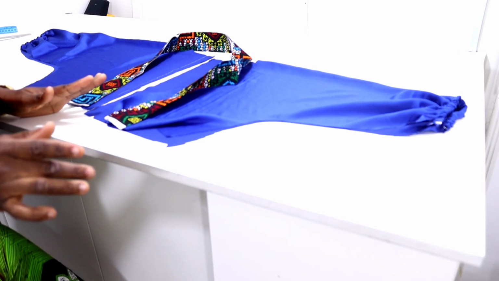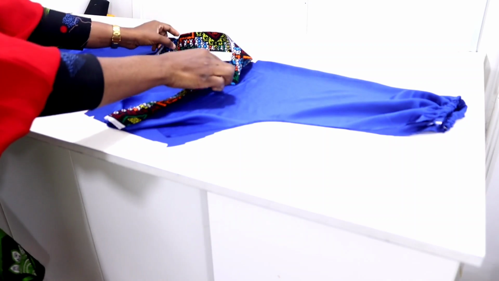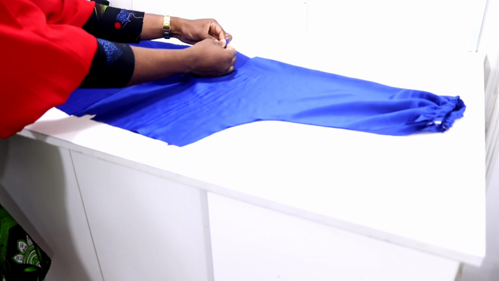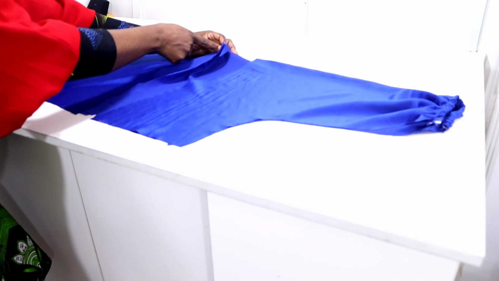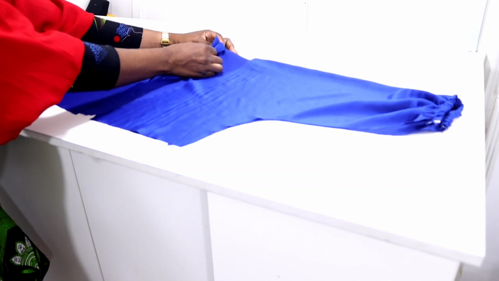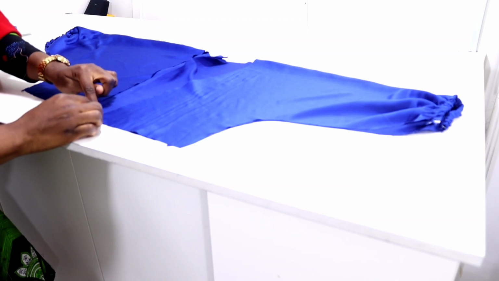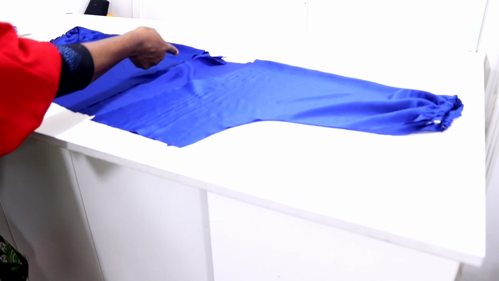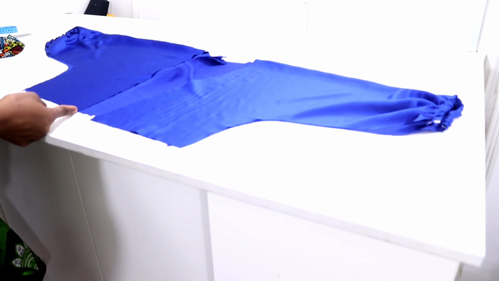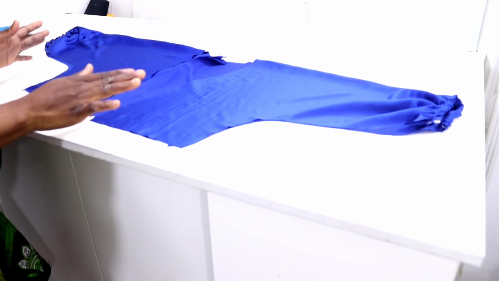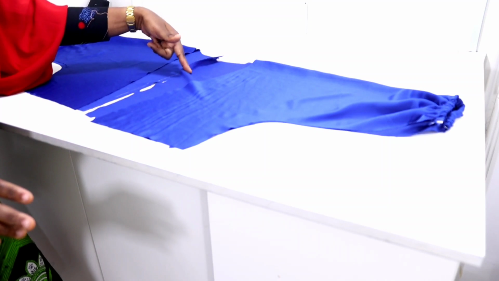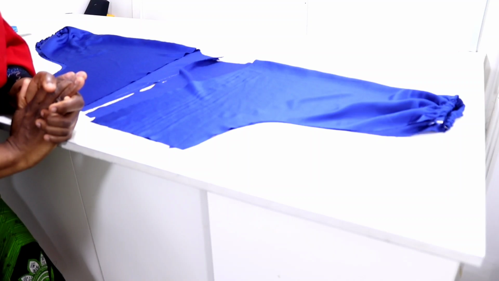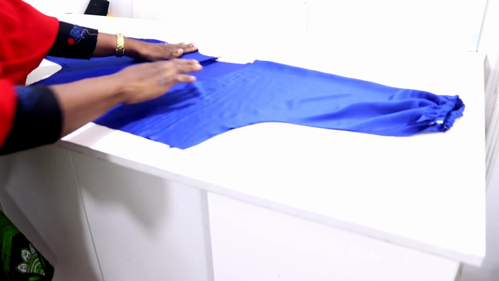But if you don't want your zip to go through the collar, you have to go to the sewing machine. First off, you join the zip allowance together, starting from the back neckline. You join for like 2 inches, then you bring your collar and sew it all around. It will go across through the neckline and then back to the front. You can do that, or you can decide to let your zip go through the collar. Whichever is easy for you, you do that. I think we should do that.